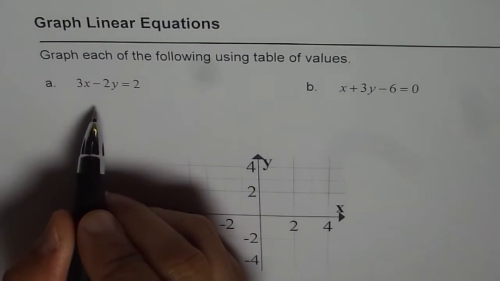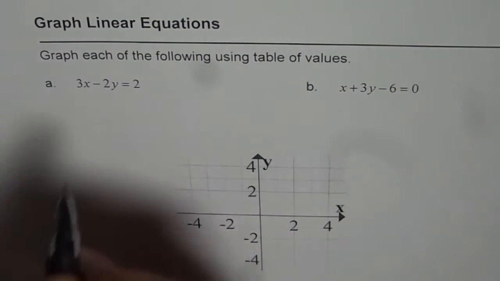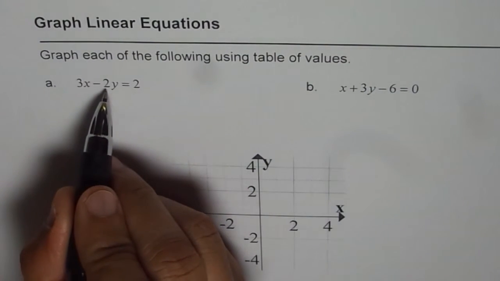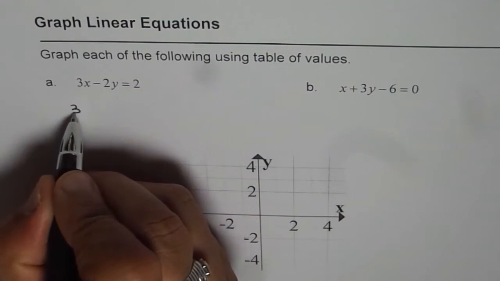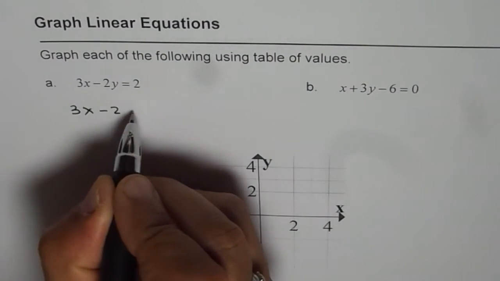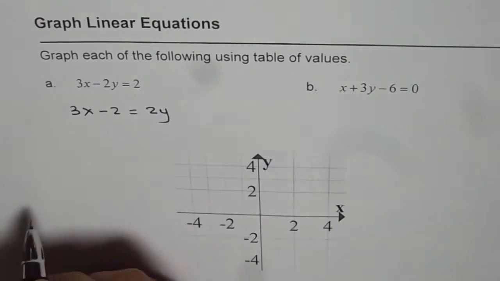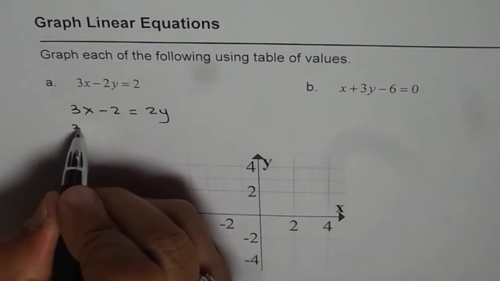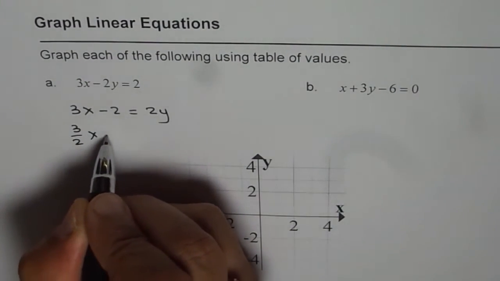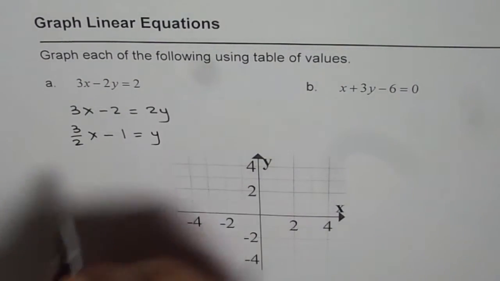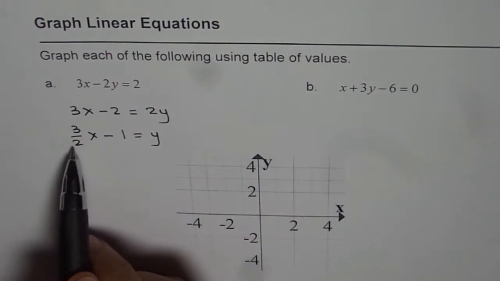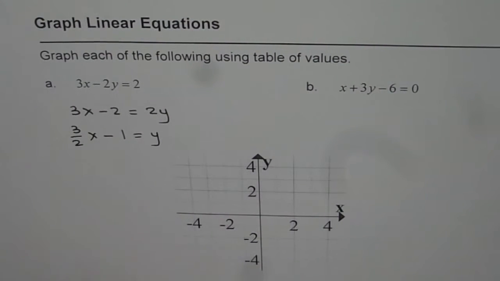So first, we should be isolating y. If I take y to the other side, I get 3x minus 2 equals 2y. Now dividing by 2, I get 3 over 2x minus 1 equals y. So we have y equals 3 over 2x minus 1.